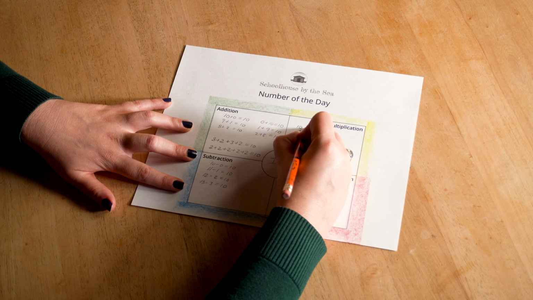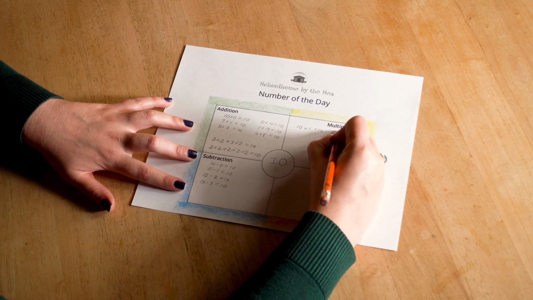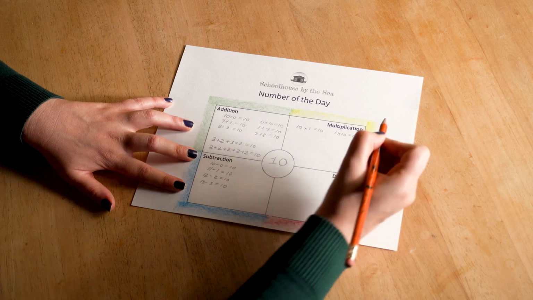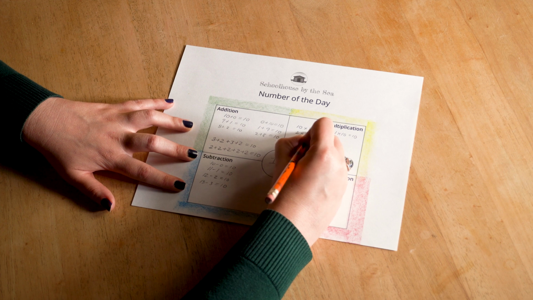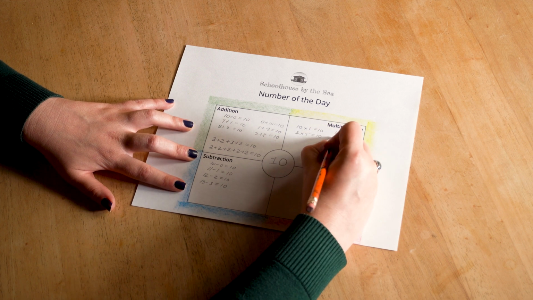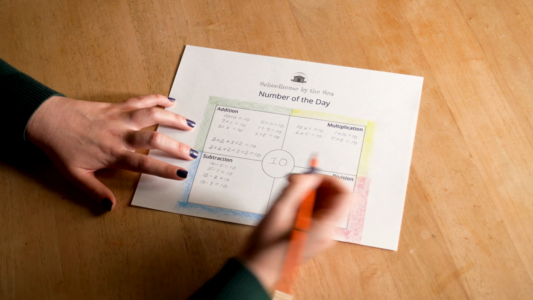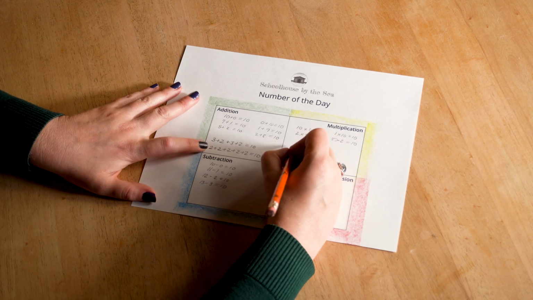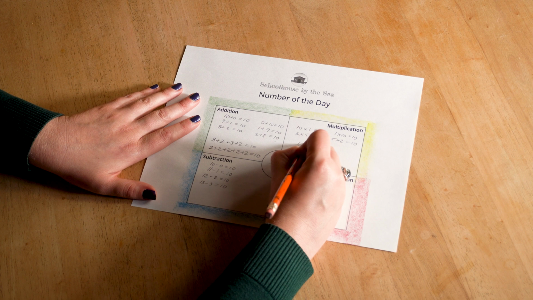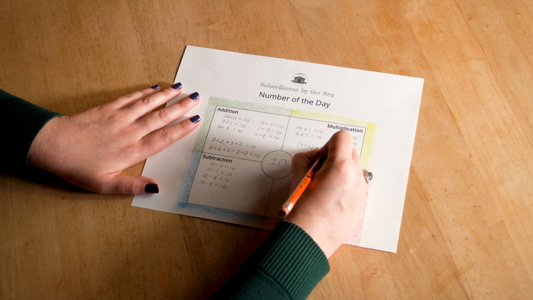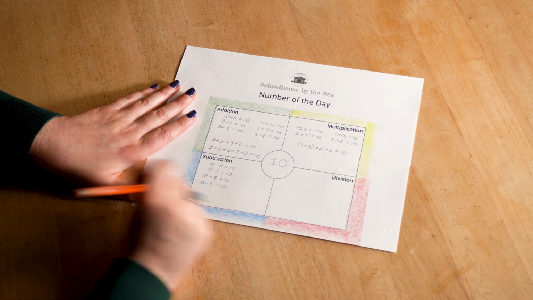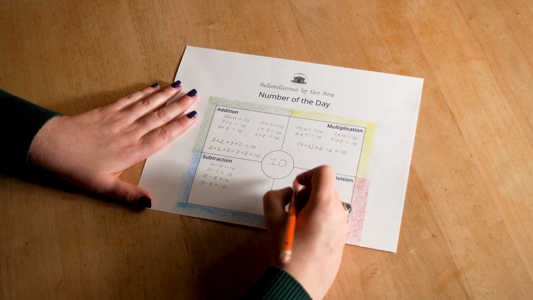For multiplication, I'm going to move along and see if I can start with a pattern again. 10 times 1 equals 10. And this time, 1 times 10 equals 10. 2 times 5 equals 10, and 5 times 2 equals 10. I might also play with some of the things that I saw here. 2 plus 2, that's 4, times 2, that makes 8, plus 2 equals 10. What other creative ways can you make 10?